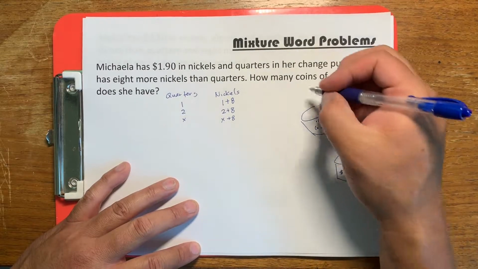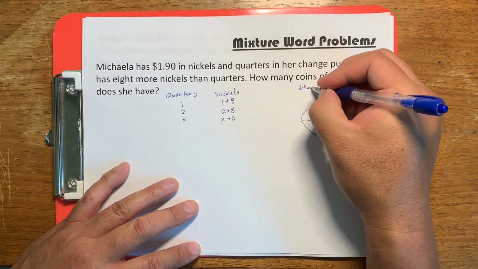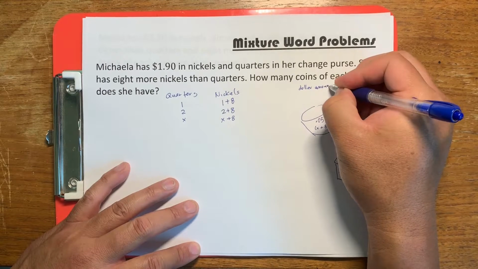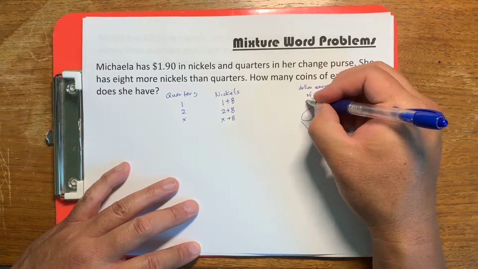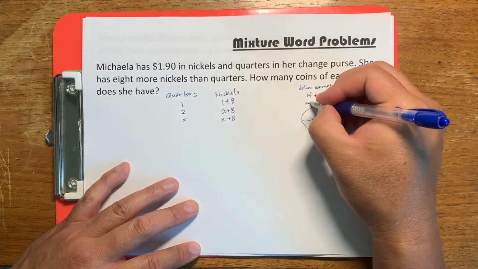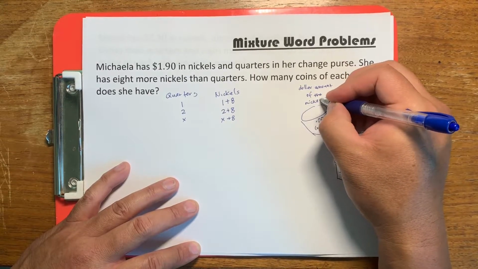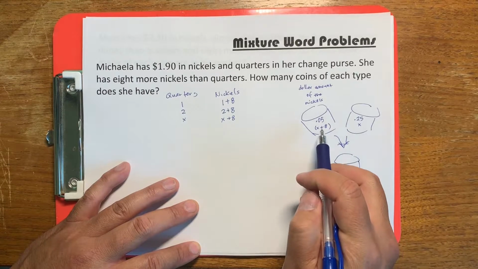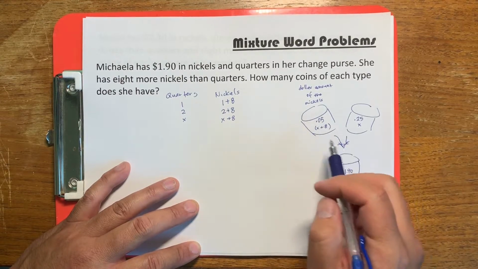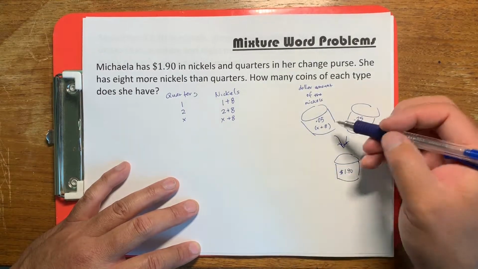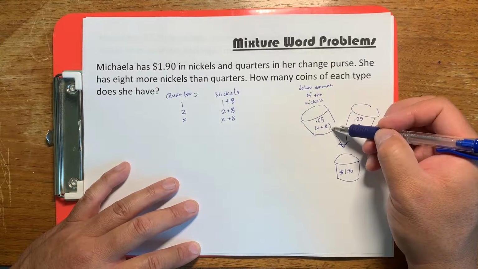Now, to find the dollar amount of the nickels, you simply multiply 0.05 times x plus 8, 5 cents times how many there are.